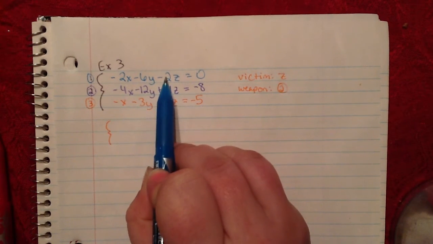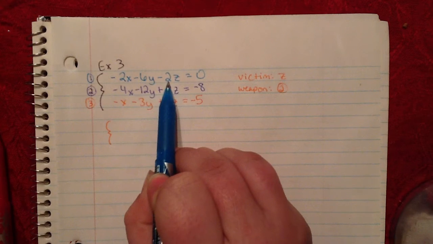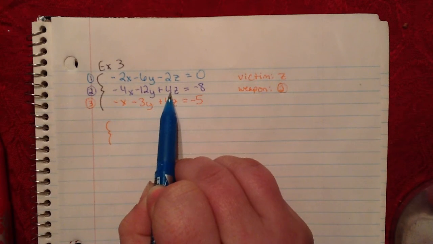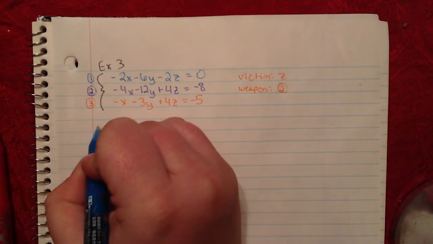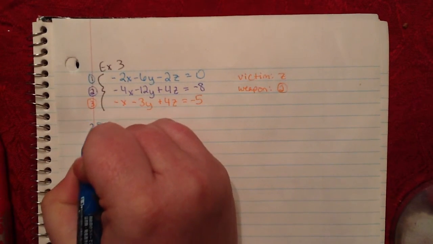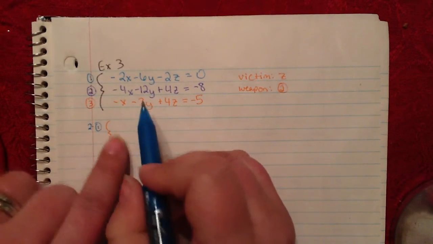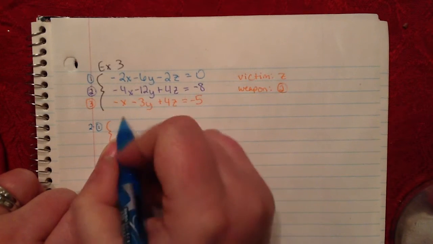Well, this is a +4, -2. So what do I need to make cancel a +4? A -4. So how can I make a -2 become a -4? That's right, if I multiply it by 2. I'm going to multiply all these coefficients by 2.